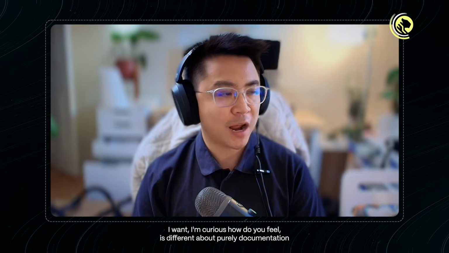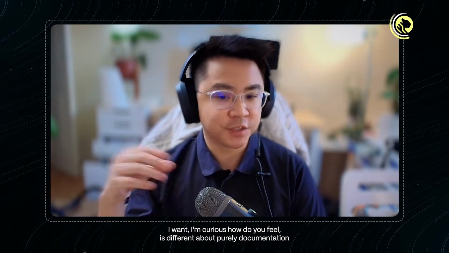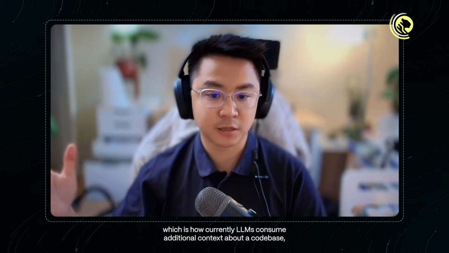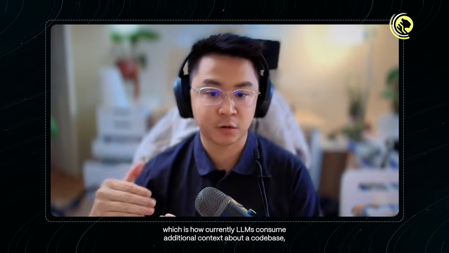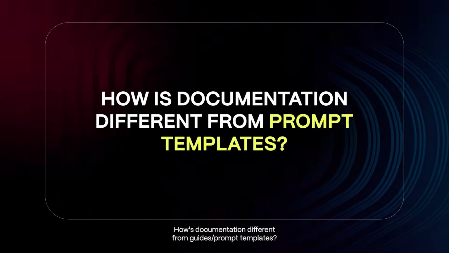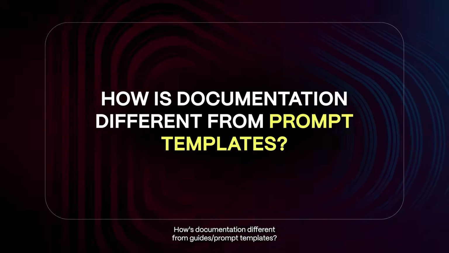I'm curious, how do you feel is different about purely documentation, which is how LLMs currently consume additional context about a code base that is not part of their training data? How's documentation different from guide/prompt templates?